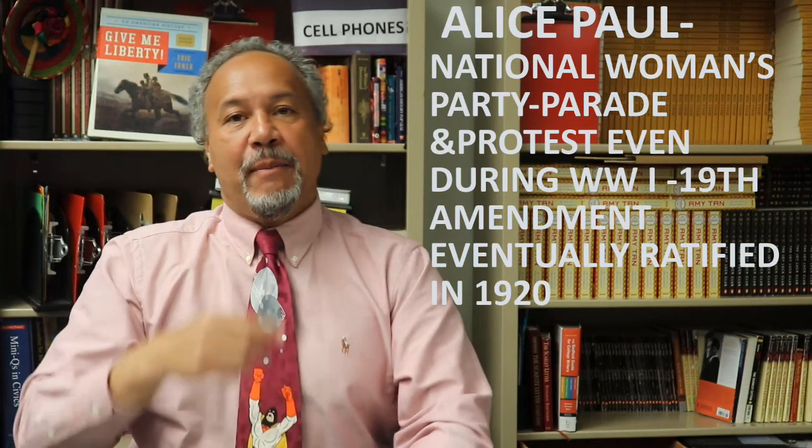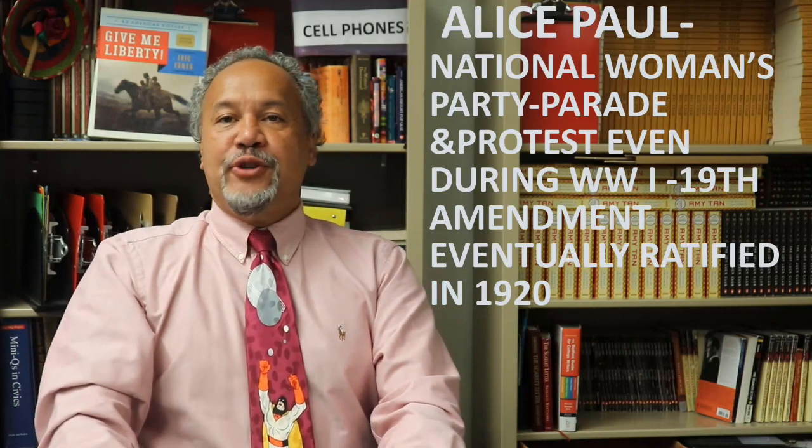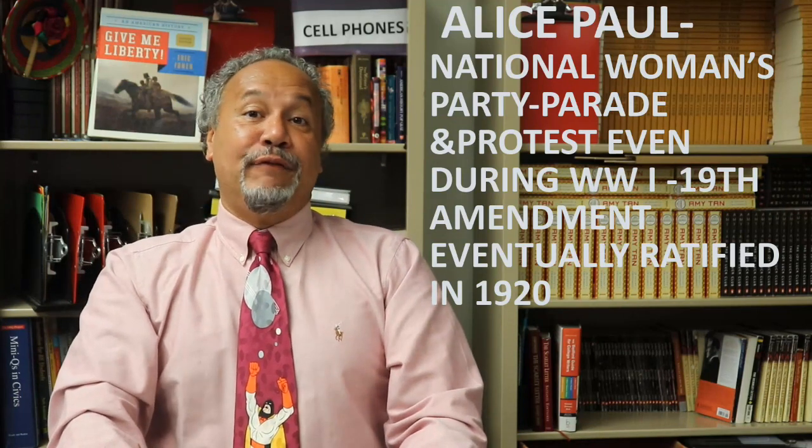And the big thing about it, because for a push that you always see that is very significant, is during the war they're still protesting outside the White House in Washington, D.C. with these banners for women's right to vote. That's big because you know what happens in war. What is the pattern? Nationalism and patriotism just blows up.